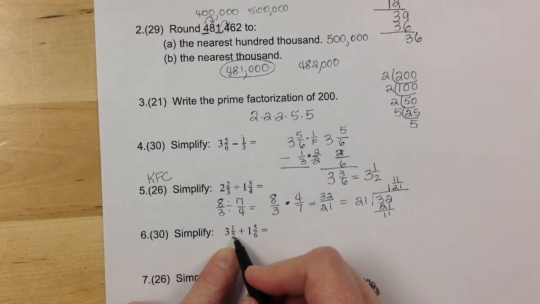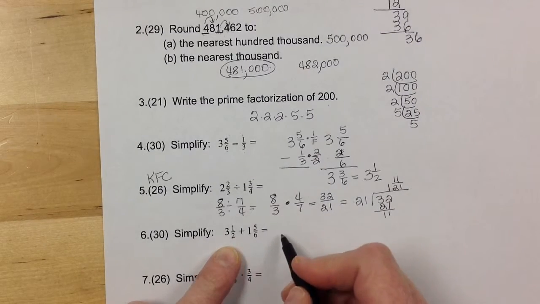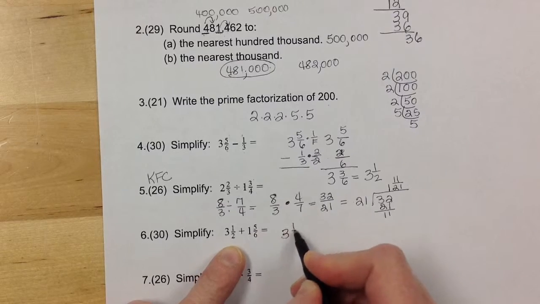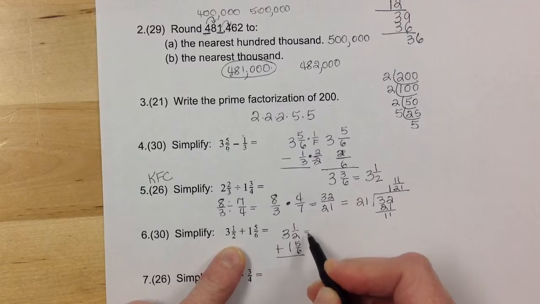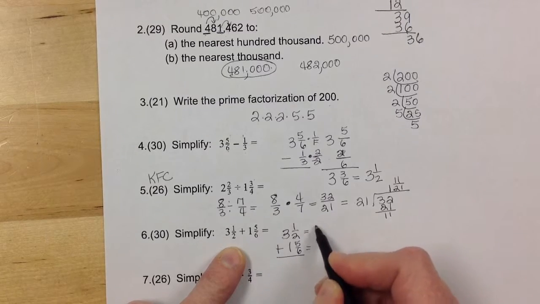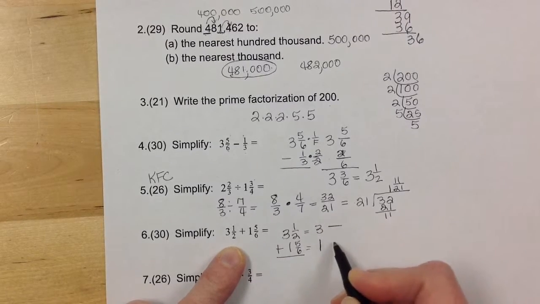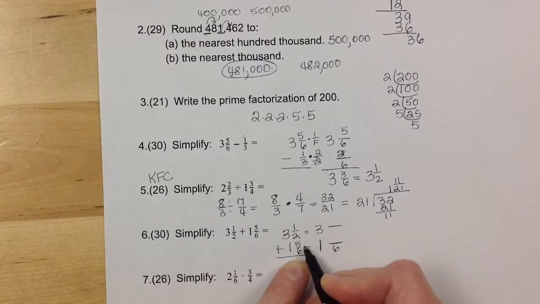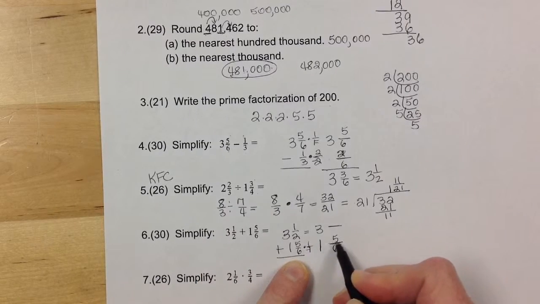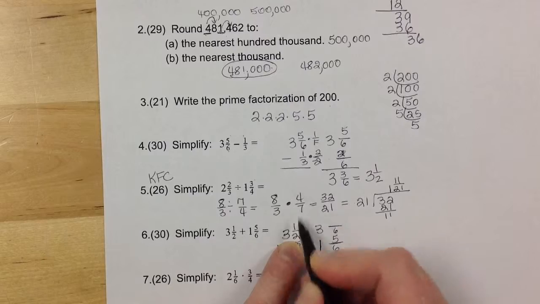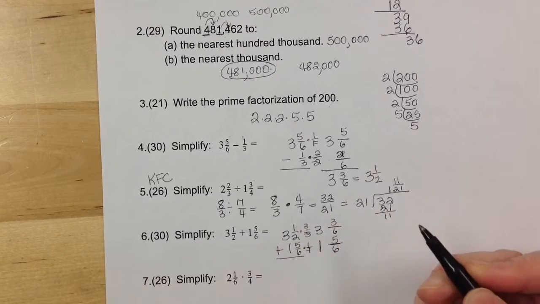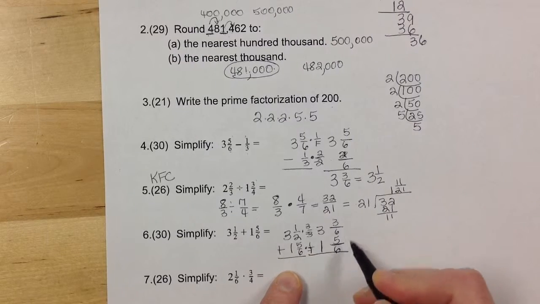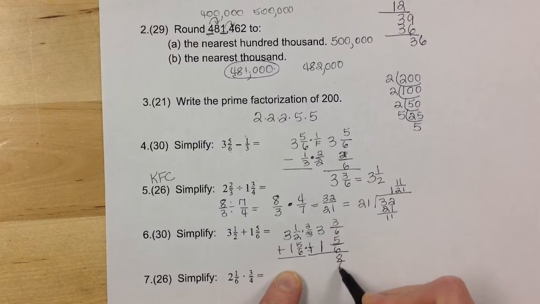Okay, back to addition. Adding is like subtracting. We need a common denominator, so we've got 3 1/2 plus 1 5/6. My common denominator is again going to be 6. So this one's going to stay 5/6, multiply by 1 over 1. Now this one, to get to a denominator of 6, I've got to multiply the top and bottom by 3 and get 3/6. I am adding, so I have 8/6.